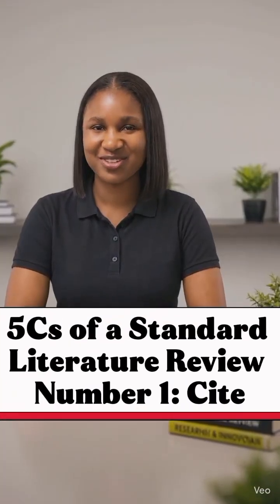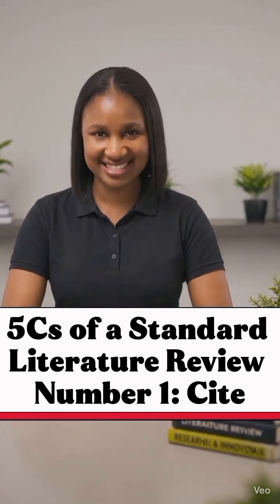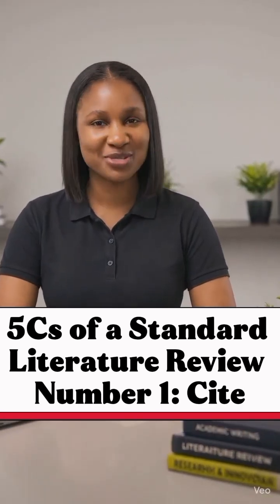Now let me show you the fastest method that will help you to write a standard literature review, and the truth is that it is easy to apply. To write a standard literature review, there are 5 C's. Number 1 is cite. When writing your literature review, it is important for you to always cite your sources properly.